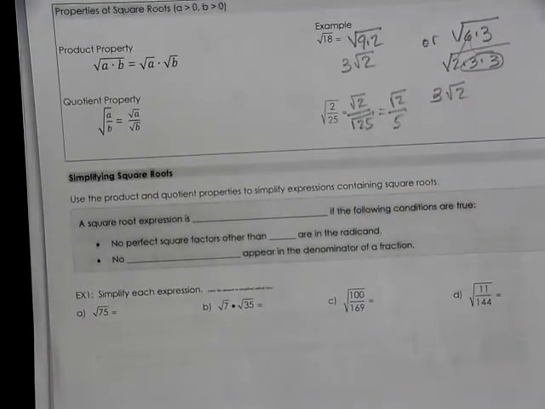The best thing we could do is to get this down to square root of 2 over 5. It's a requirement not to have the denominator have a radical in it. That's not fully simplified. Just a proper way of leaving it, and it's not with a radical in the denominator.